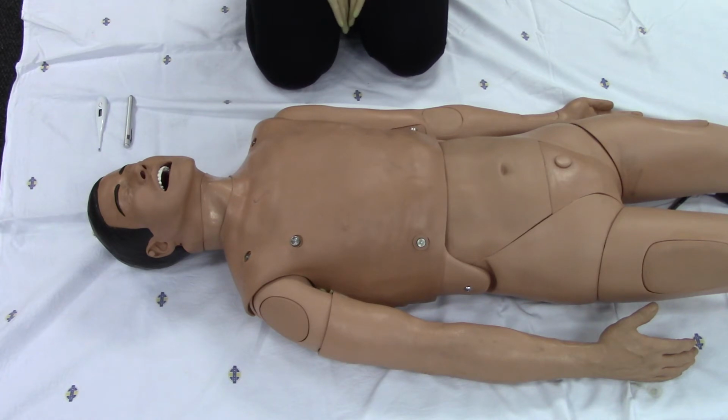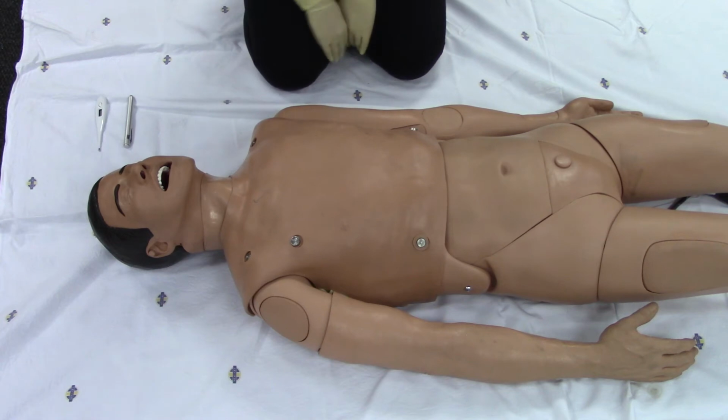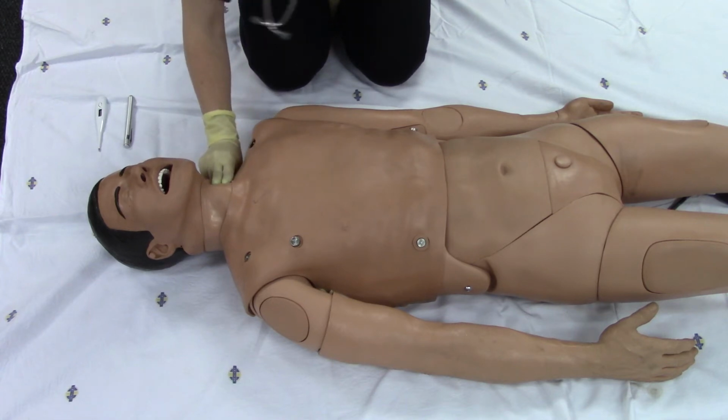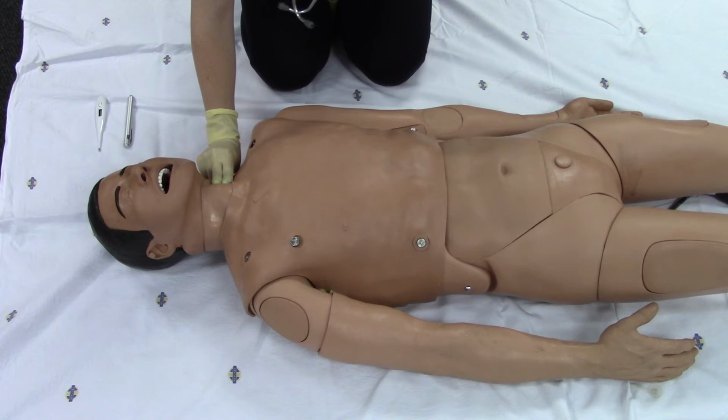Assess for a pulse and a breathing effort. Look for absent or abnormal breathing while simultaneously palpating the presence of a pulse. In an adult or child, the carotid pulse, and in an infant, the brachial pulse.